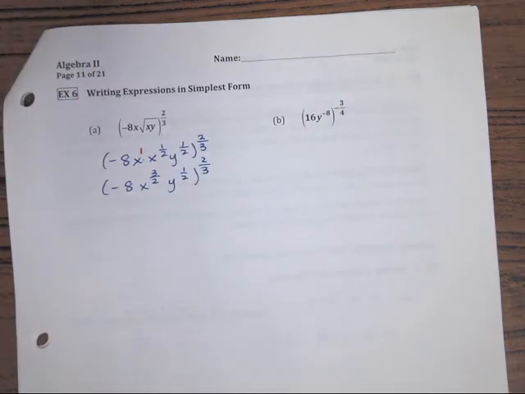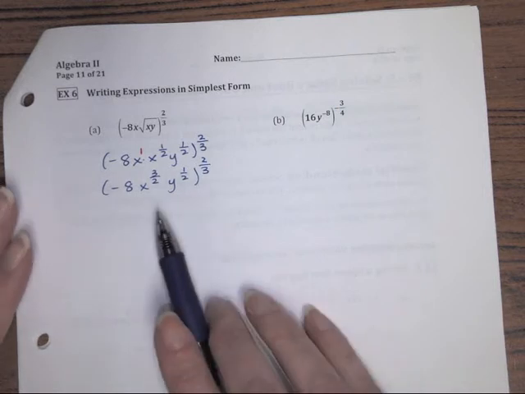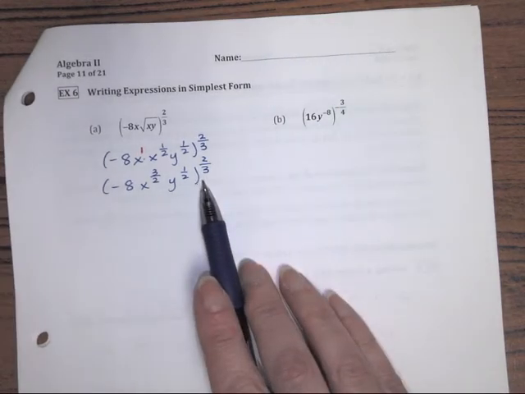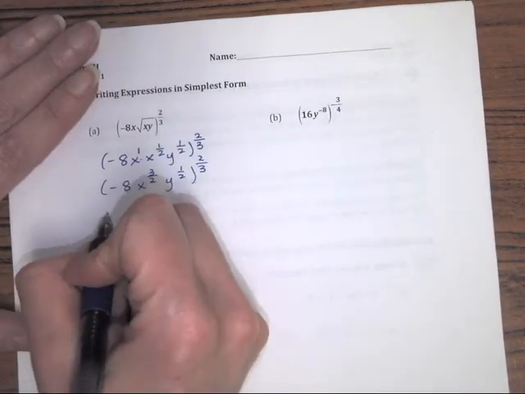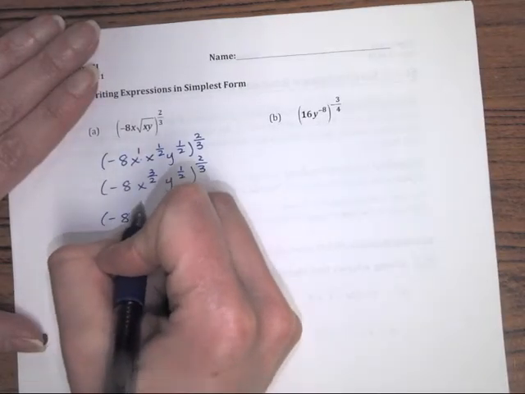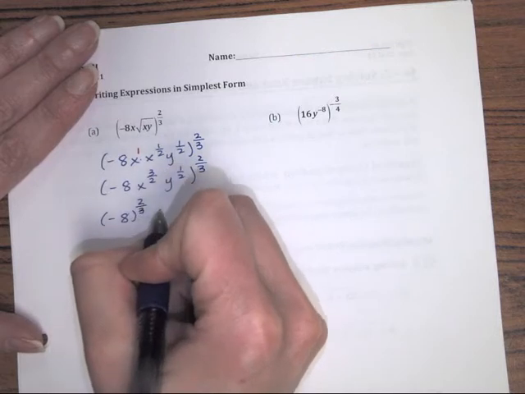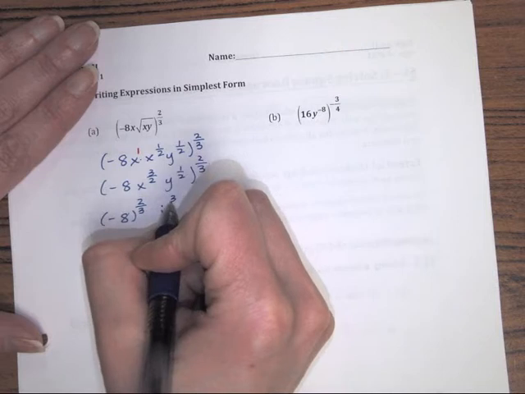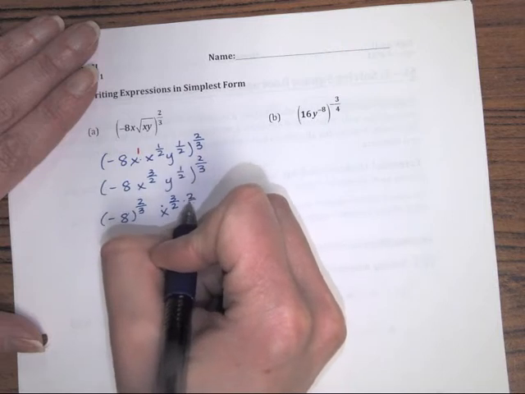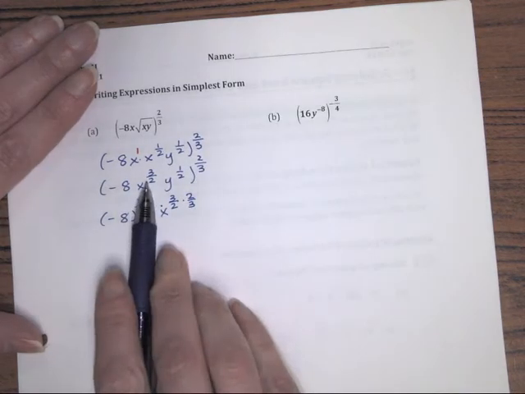Now, if you recall, when you've got powers on the inside and powers on the outside, that's when you multiply those powers, right? So let's go ahead and split this up. This is going to be negative 8 to the 2/3 power. Then I'm going to have x to the 3/2 times 2/3 power. This times this.